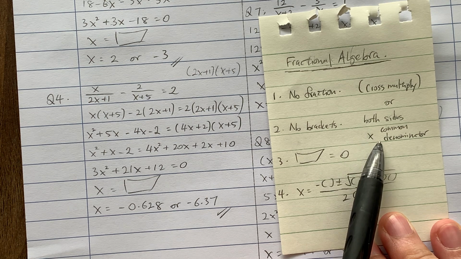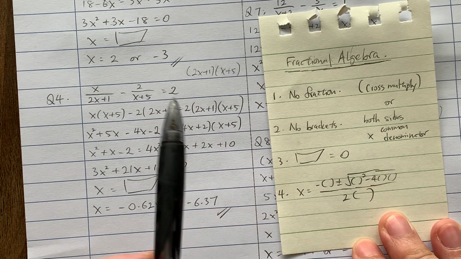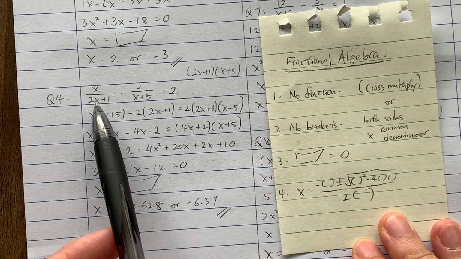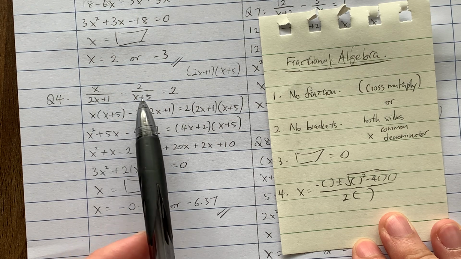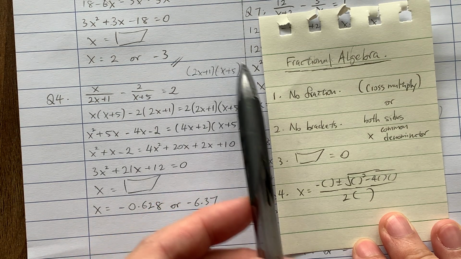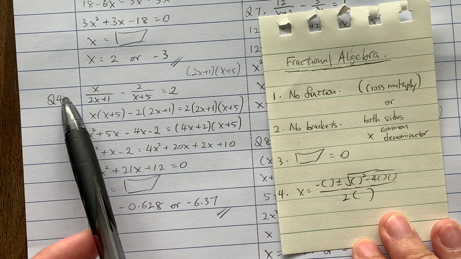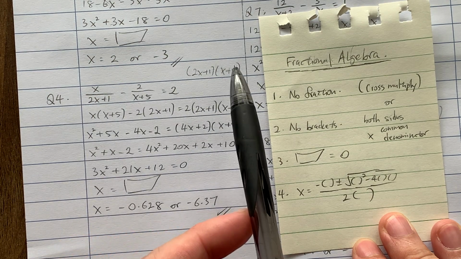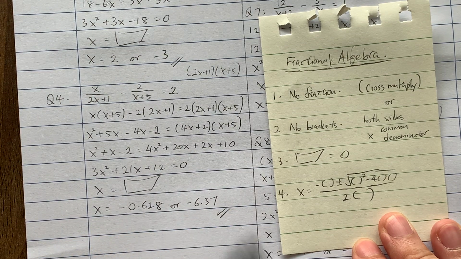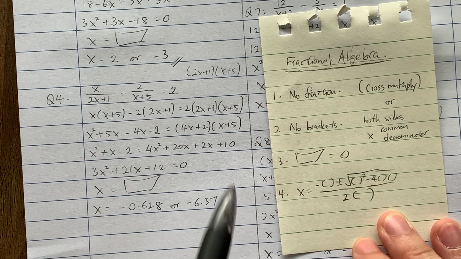Multiply both sides by the common denominator. In this case, the common denominator will be the 2 denominators times together. So I'm writing it here so it's easy to see. And then I'm going to multiply the whole equation by this. Okay, so let's do this. This is the first time we're doing. I'm going to go a bit slower.